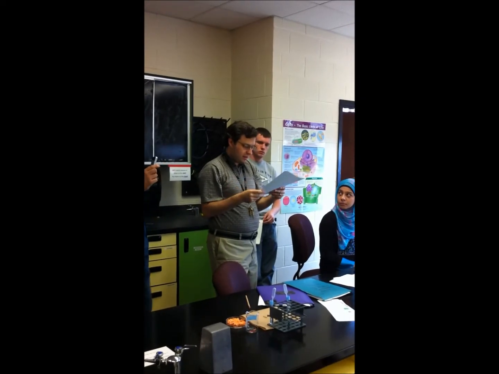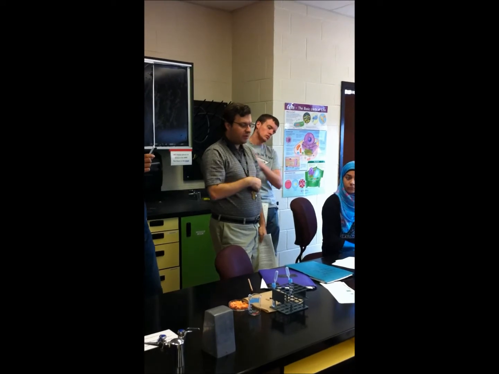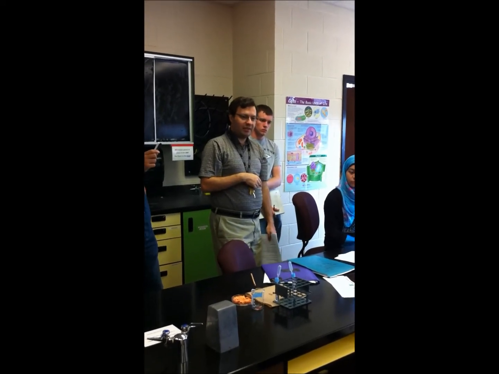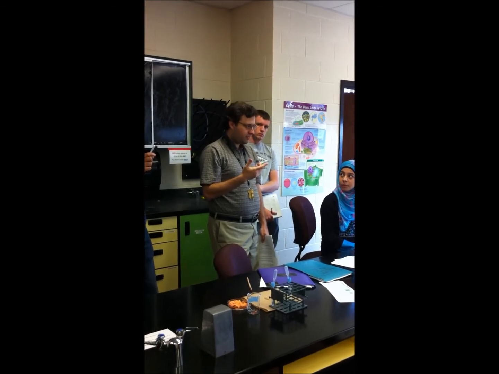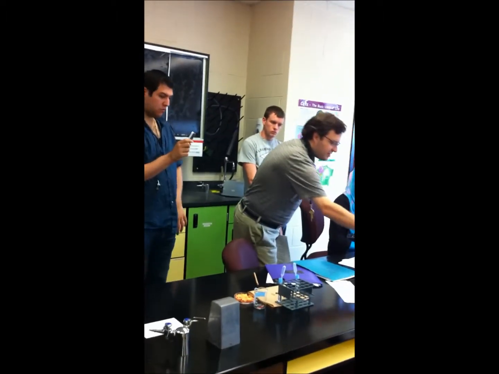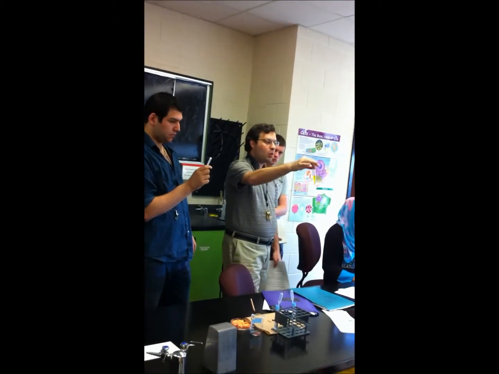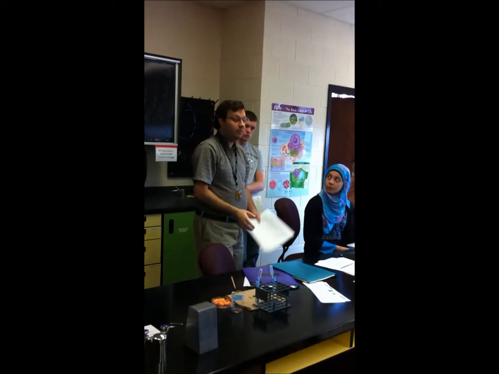Yellow substance. So which one, A or B? A was the purple one, B was the yellow one. Which one had the lower pH? B. And you can tell that because it turned yellow. Yellow indicates a lower pH, usually 4 or below.